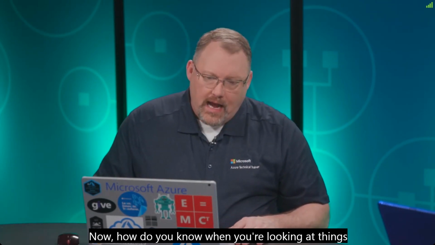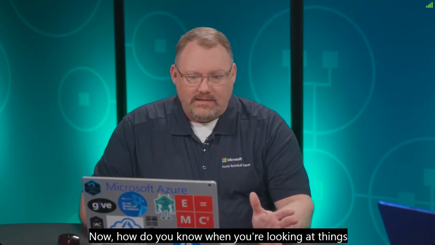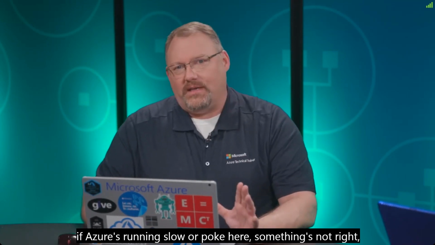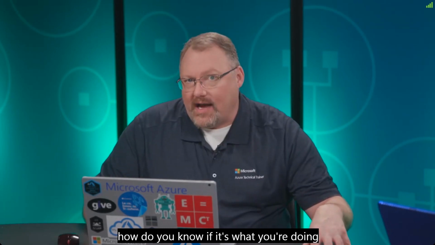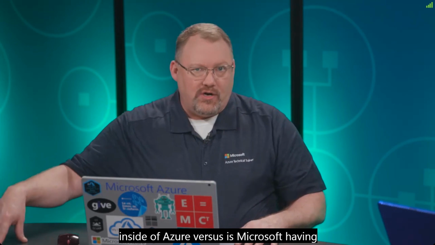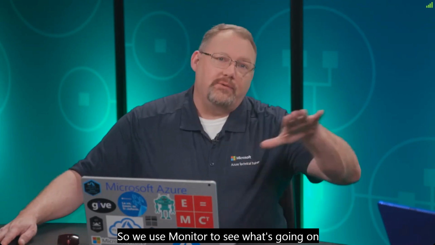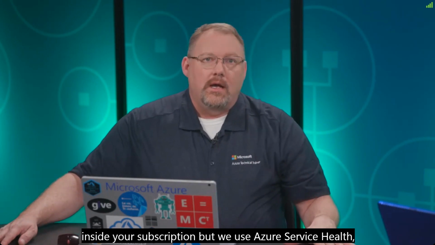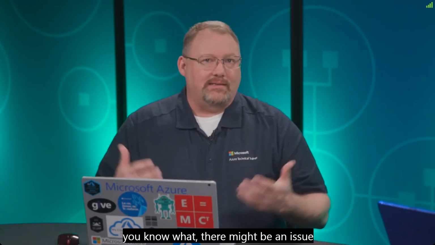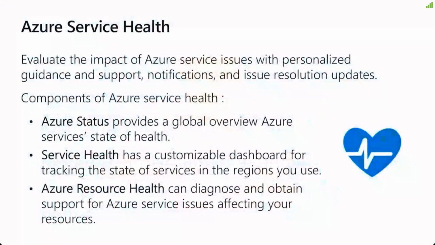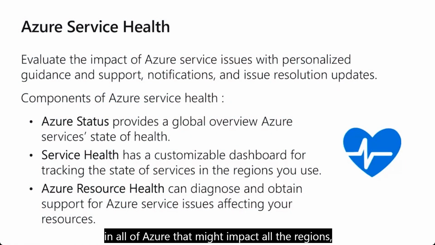Now, how do you know when you're looking at things, if Azure's running slow or something is not right, whether it's what you're doing inside of Azure versus Microsoft having a problem? So we use Monitor to see what's going on inside your subscription, but we use Azure Service Health. It's our way, Microsoft, to communicate with you that there might be an issue inside of your subscription. There might be an issue in all of Azure that might impact all the regions. It might impact a region you have stuff in.